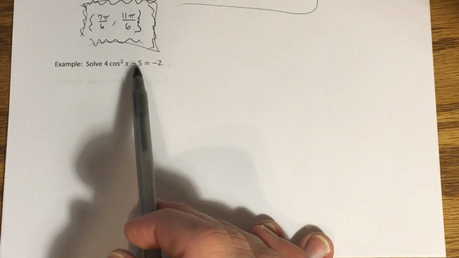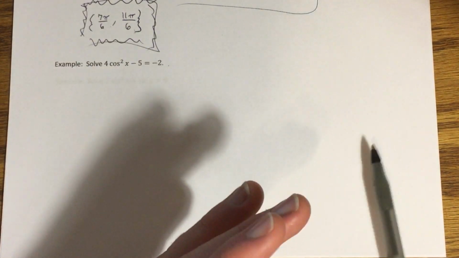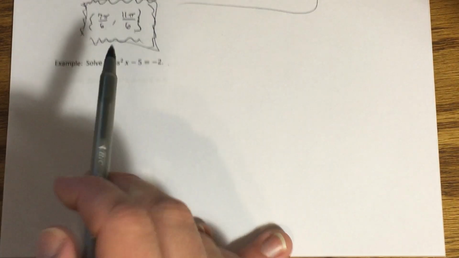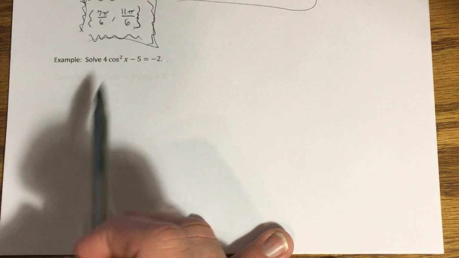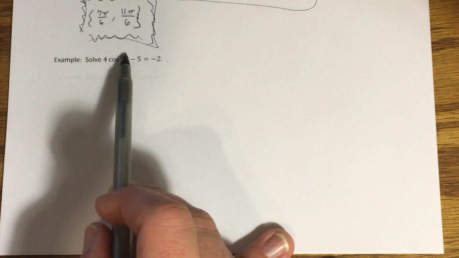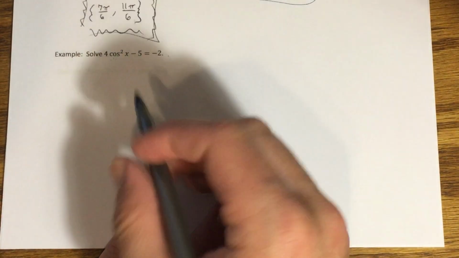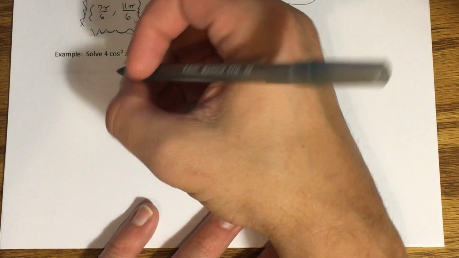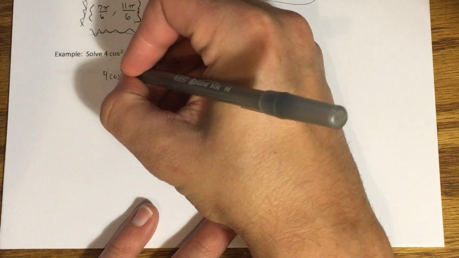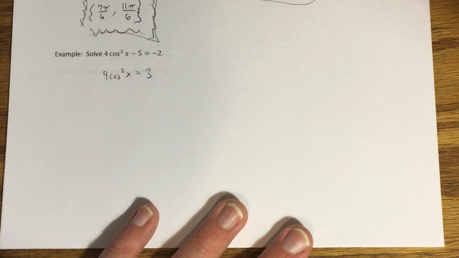How would we solve this one? Let's see if we could take a similar approach to what we just did in the previous couple of equations, which is to isolate my trigonometric function. I only see one showing up, cosine, but it's also being squared, so I'm going to have to take a square root at some point in this process. I'm going to start by adding the 5 to both sides so that I get 4 cosine squared of x equals 3. Negative 2 plus 5 would be 3.